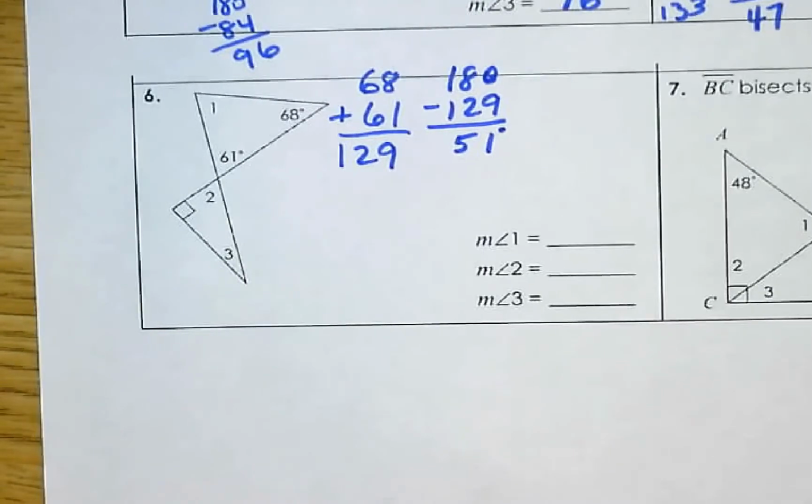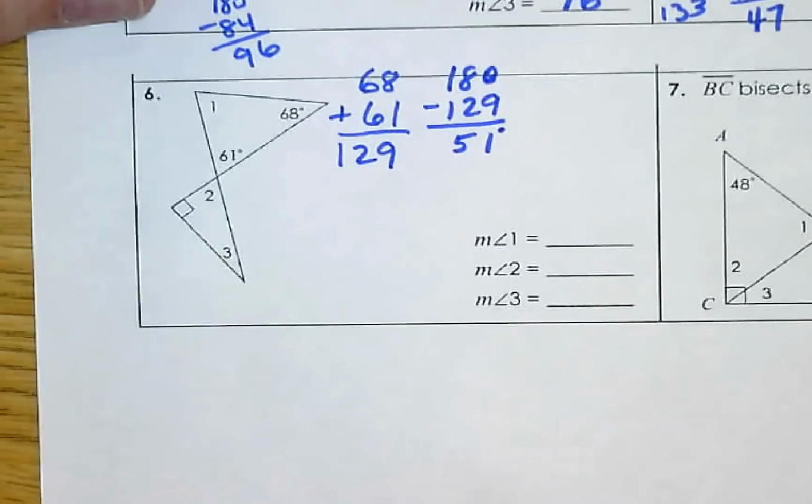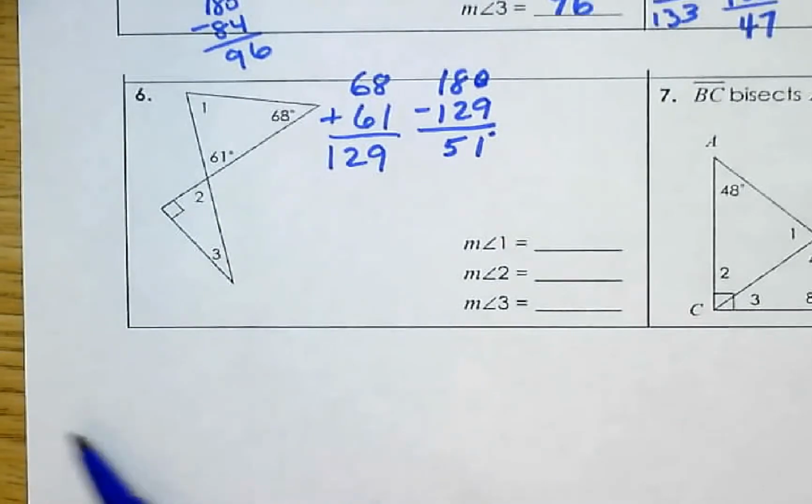Okay, welcome back. We're going to work on 1C triangle sum. We're going to begin with number 6 that I asked you to get started on.